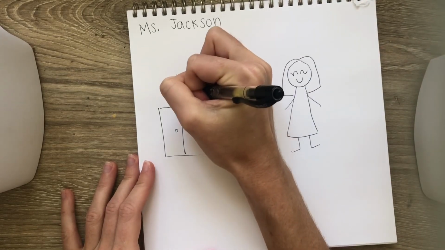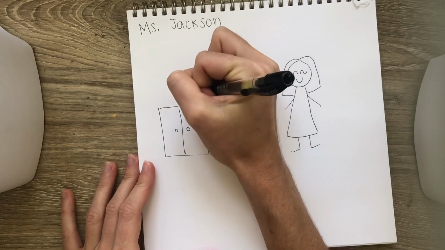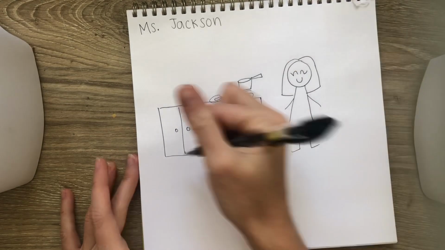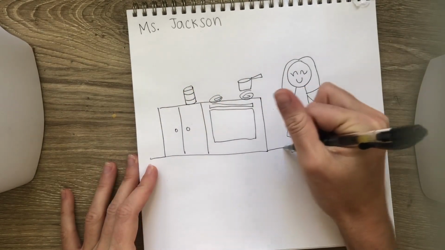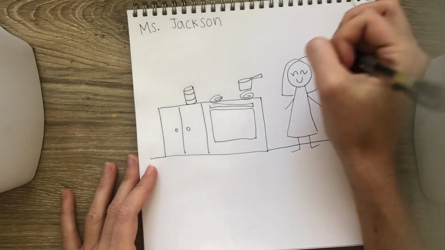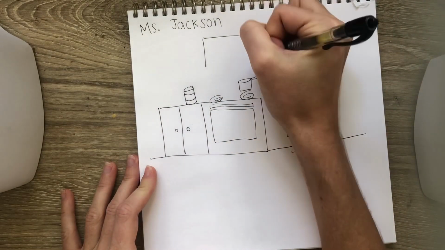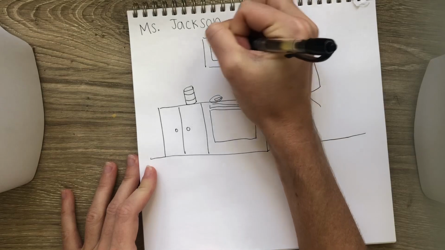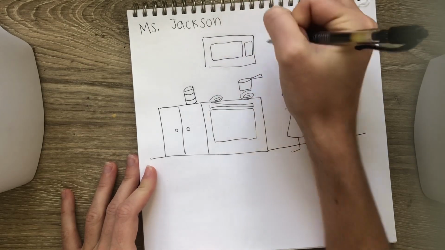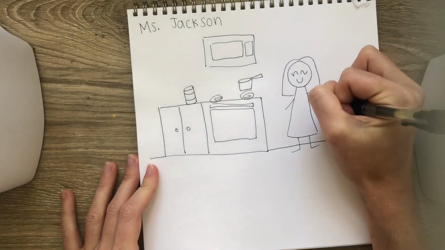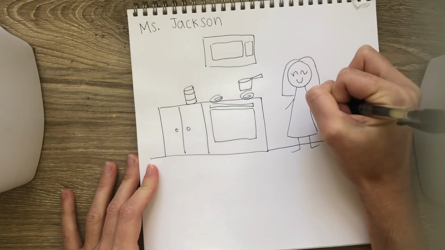Here's some ingredients. When we're writing, we want to make sure to add details so that the reader is interested and we can tell exactly where we are and what's going on. And maybe I'm holding some coffee because I am tired in the morning.